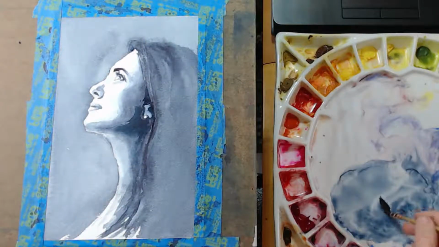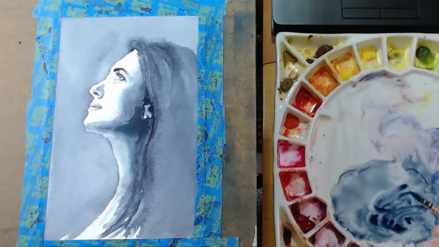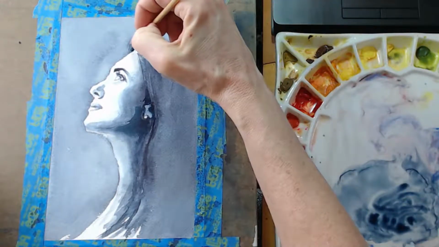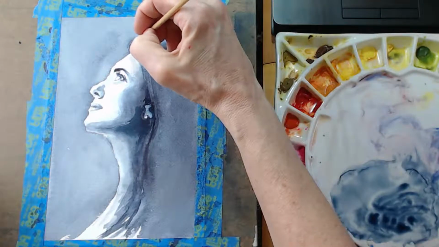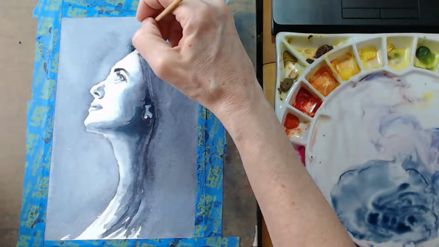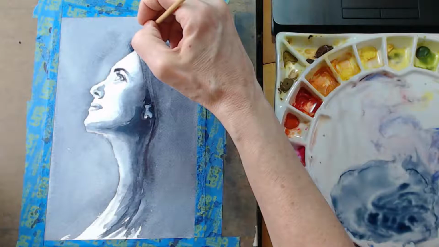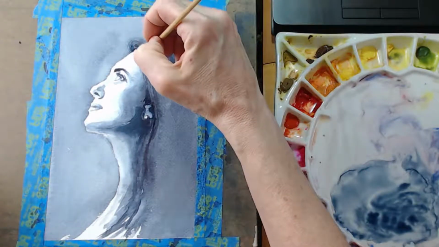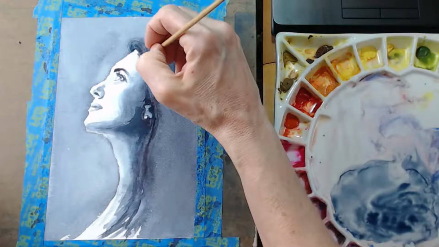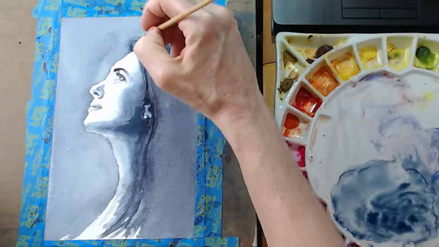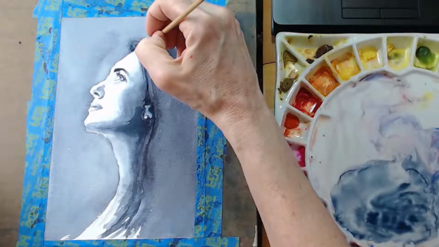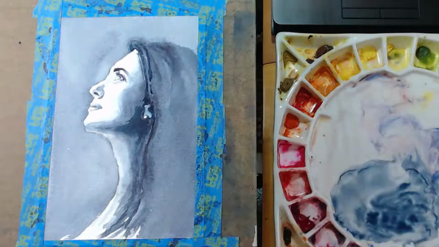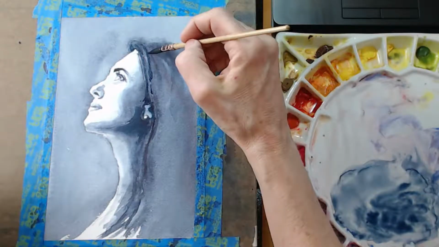Values are, I was just reading about this in a book the other day. Values are relative, so it's how light and how dark it is compared to the other values in the painting, or the shape that it's closest to. So you're constantly asking, is this area lighter or darker than this area? And am I getting the relative values correct?